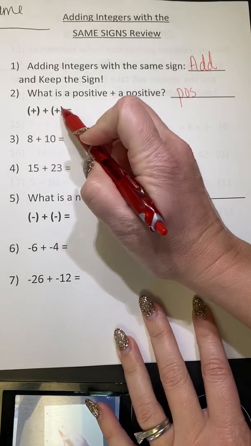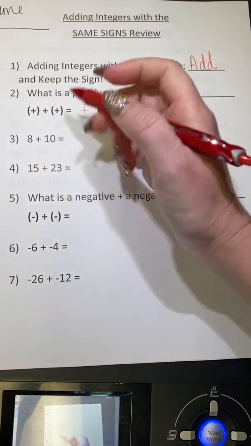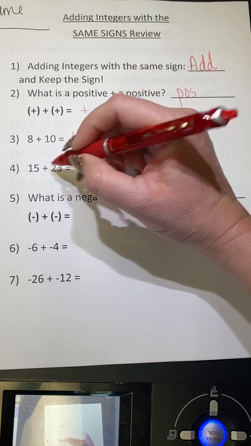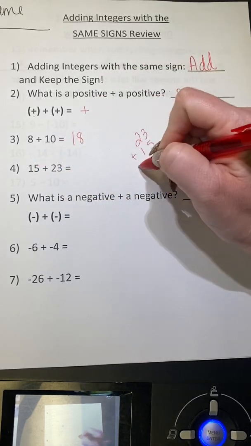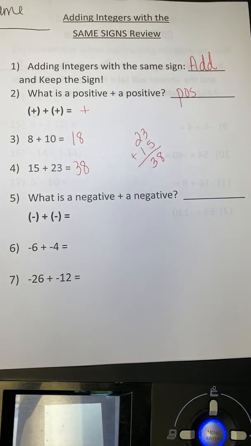So you're just going to do 8 plus 10 is 18. 15 plus 23 is positive 38. Also, you need to be checking your work with a calculator, even on your phone, then you should be able to see that these are right or wrong, okay?